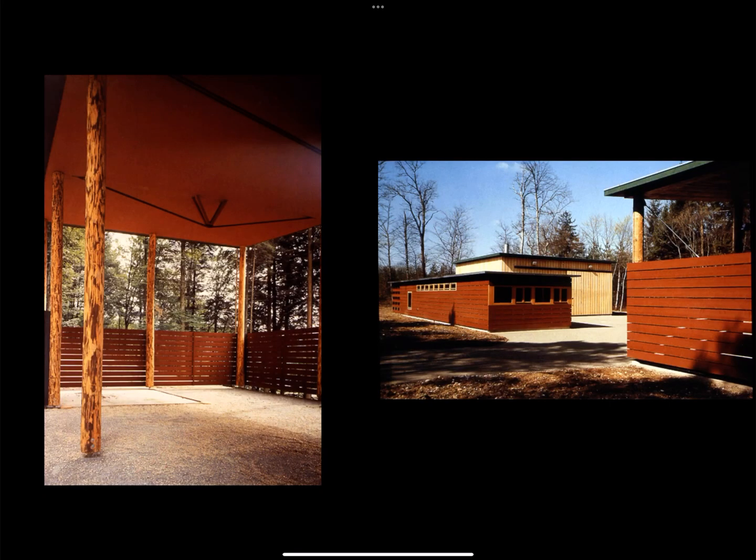This is another project in Switzerland, which is a forestry service compound. So this provides an area for forestry workers to park vehicles and store equipment, and also to work in some enclosed offices. The image on the left shows the sheltered outdoor area where they park vehicles.